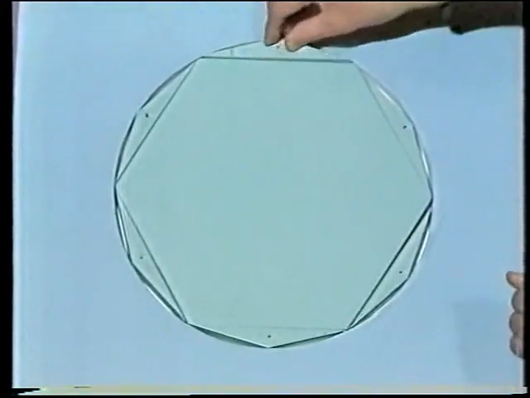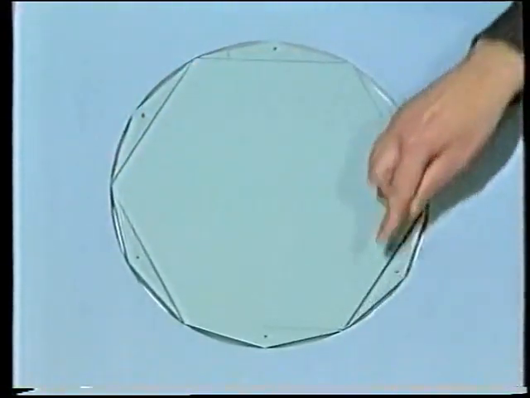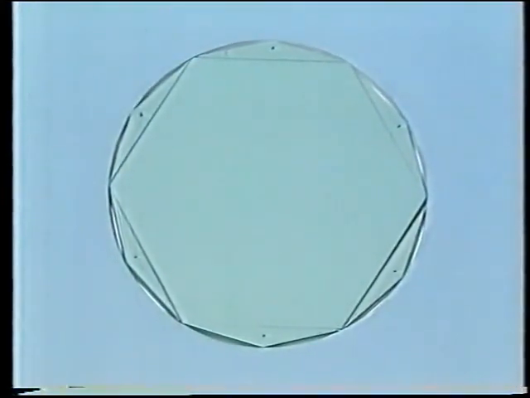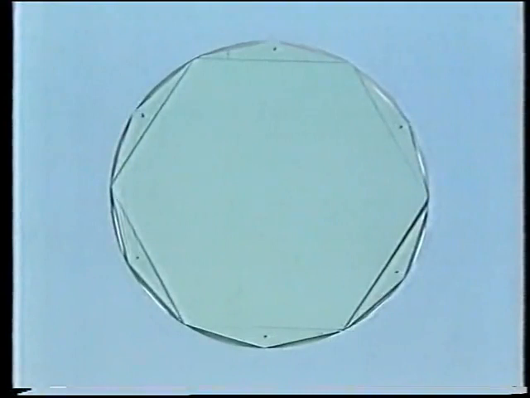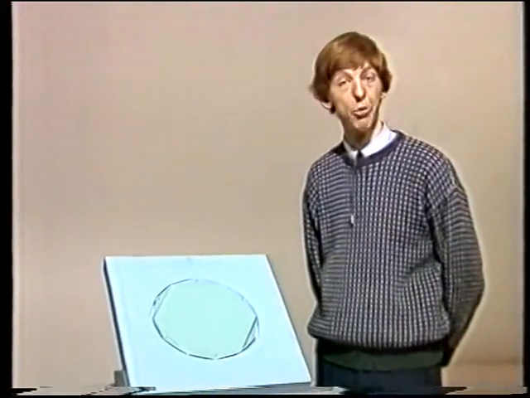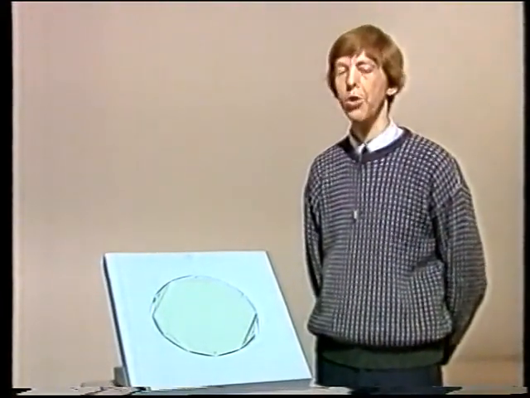To give a regular 12-sided figure, a dodecagon. And if we continued this process, we'd get a sequence of polygons whose areas are better and better approximations to pi. And we can work out those areas without knowing the value of pi. Let's see what we get.